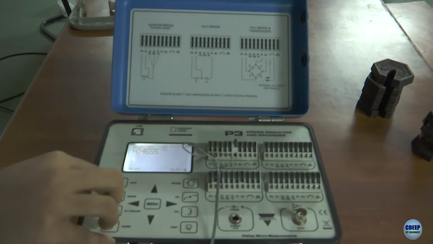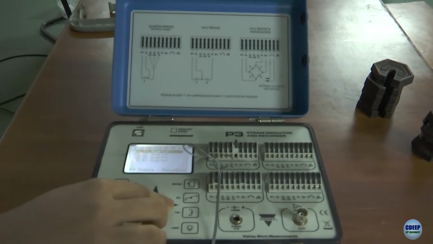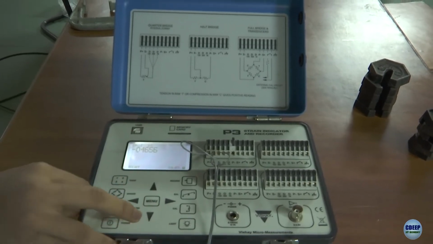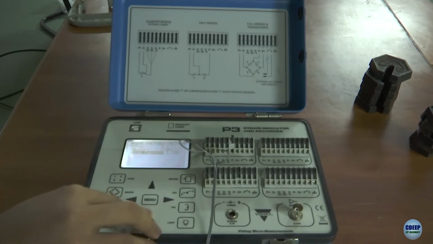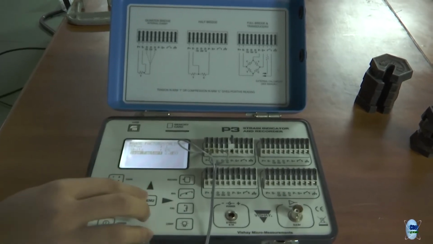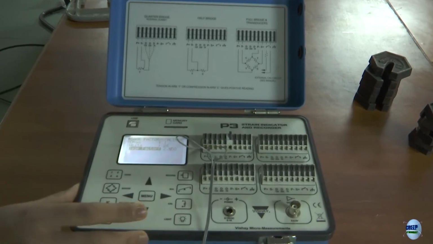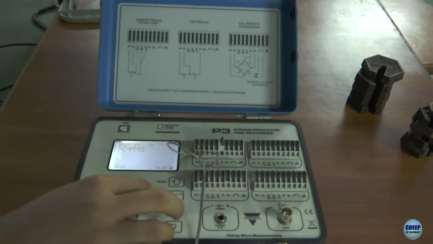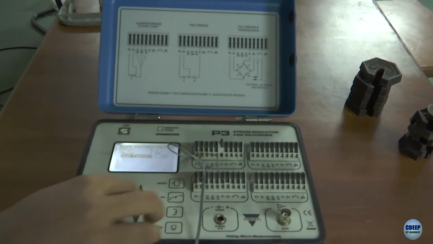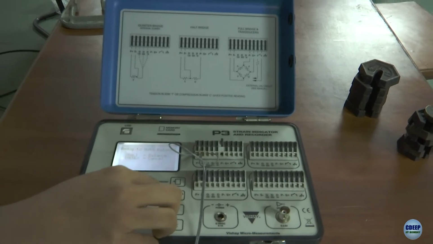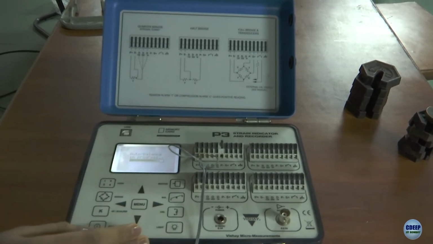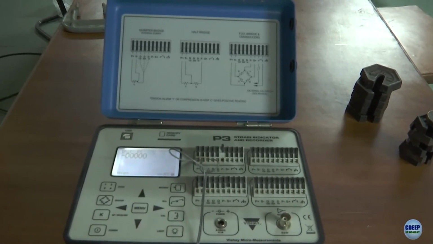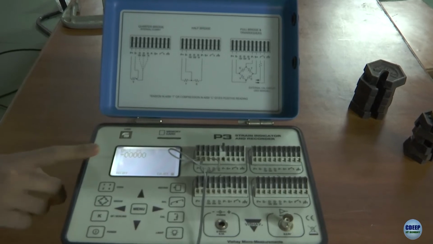Next, we need to select the bridge. Since it is quarter bridge, quarter bridge must be selected. And then we need to select the gauge factor, which is default 2.150, and the units of the strain, which we see here is in microstrain. So, then we need to balance the circuit initially. So, the initial strain is set to 0.